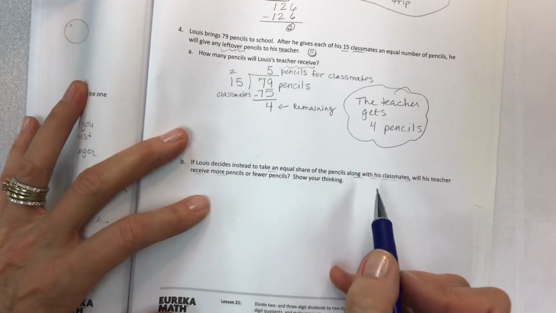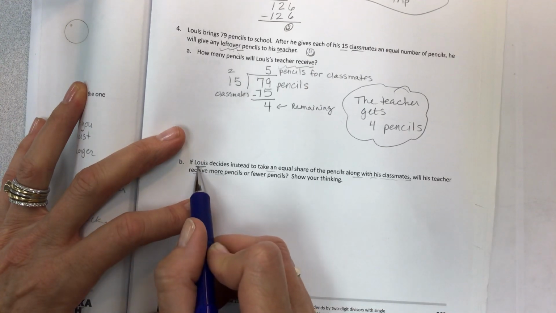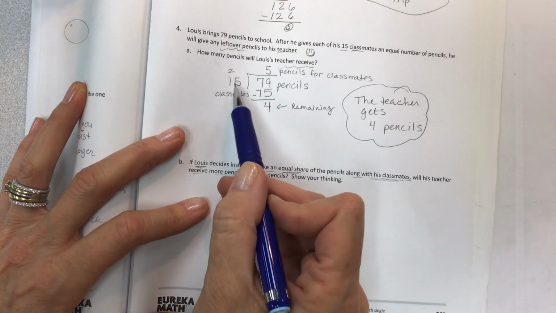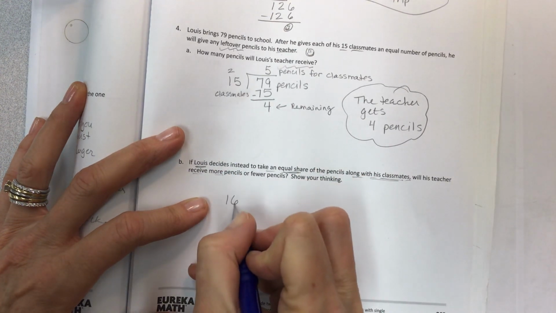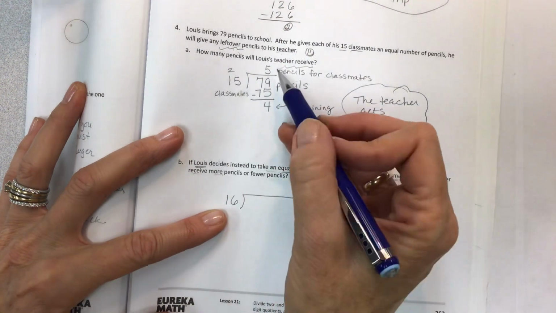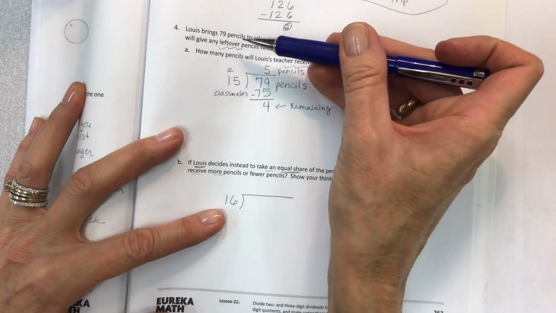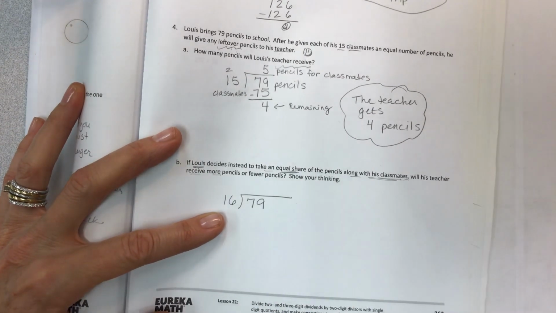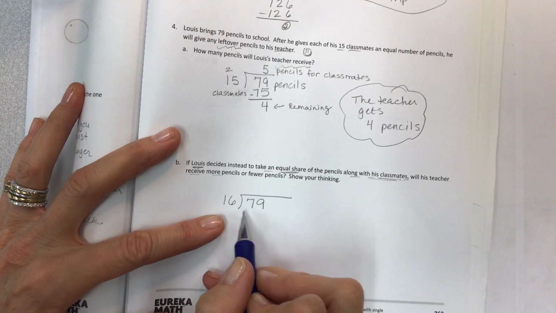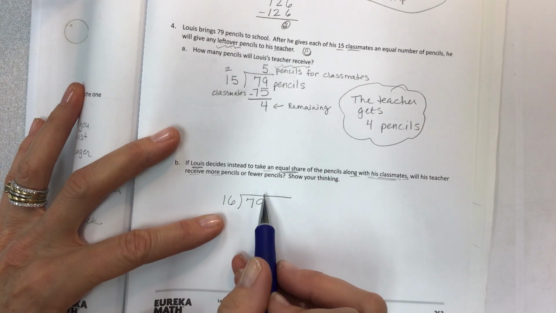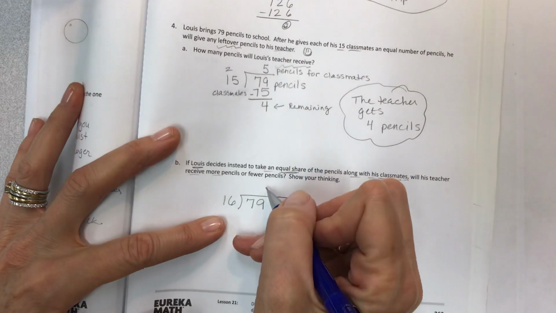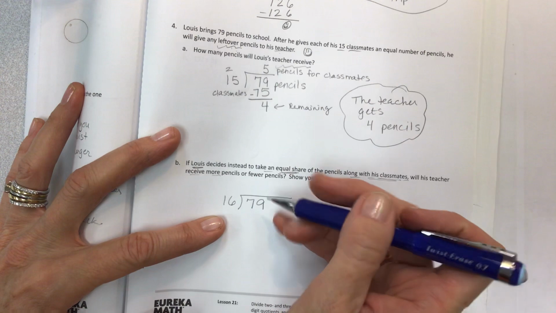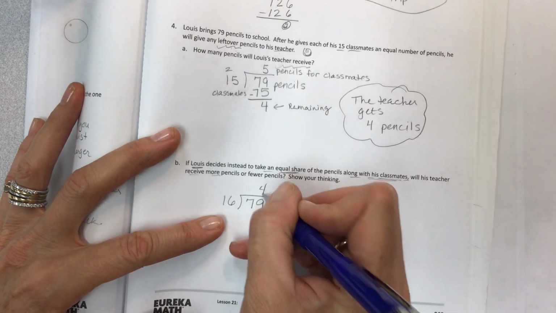So what's happening here? Well, what's happening is that he is then going to be included with the classmate number. Where was that? That was here. That's going to change your divisor. Will it change the number of pencils that he has? No. The pencils are staying the same. Nobody got any extra pencils. So it's still 79, but now it's divided by 16. So let's see if that's going to change. Will it change? Can we still get 5 in there? Well, we know that 5 times 15 is 75. So I'm pretty sure that's not going to work.